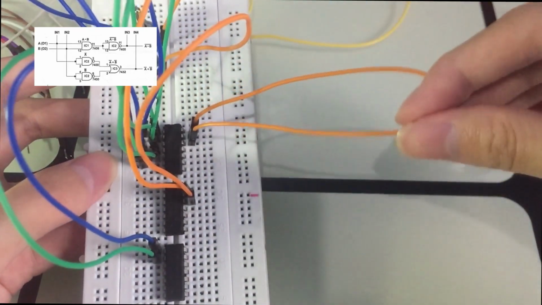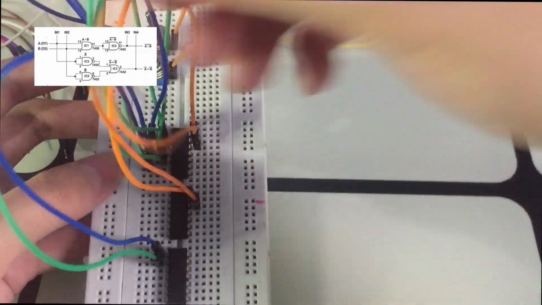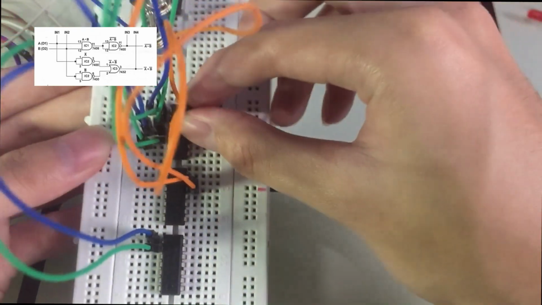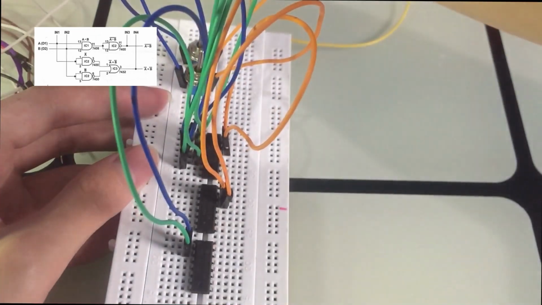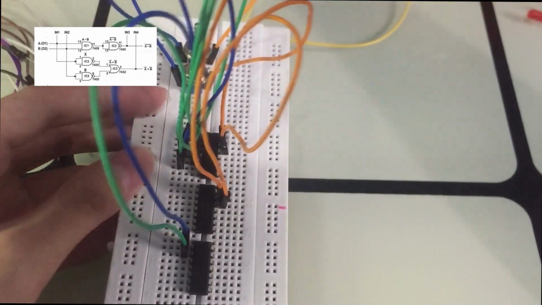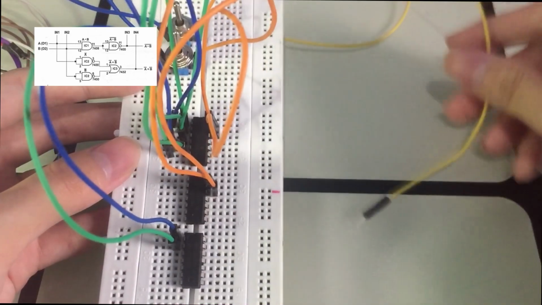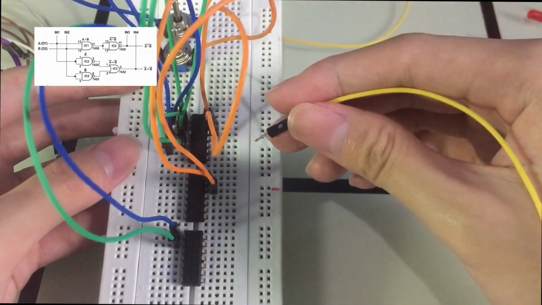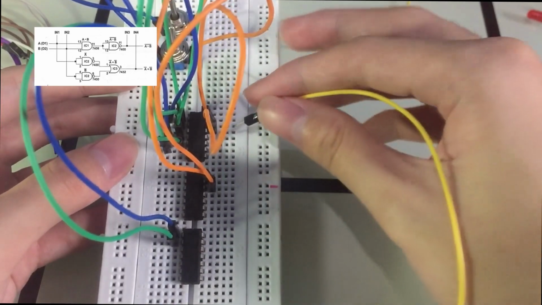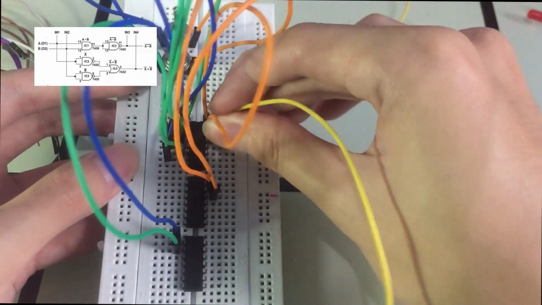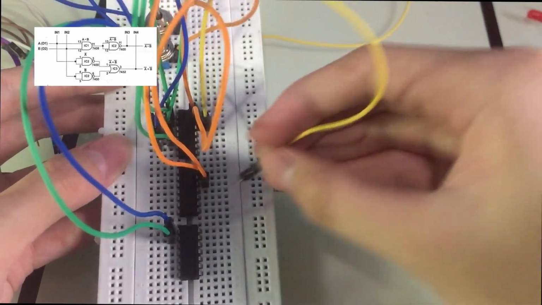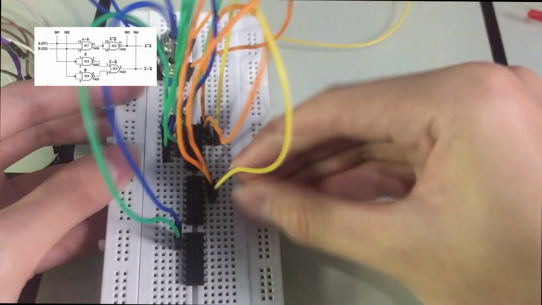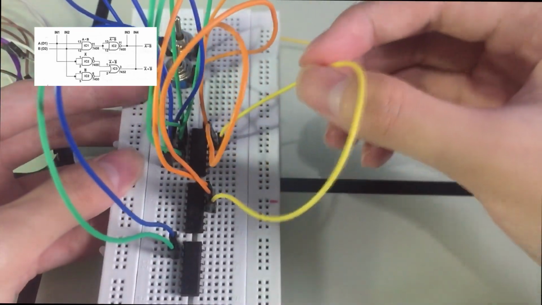So they're connected now. And then we will put our jumper wire and connect it to our NAND gate, which is pin number 11. They're connected now.